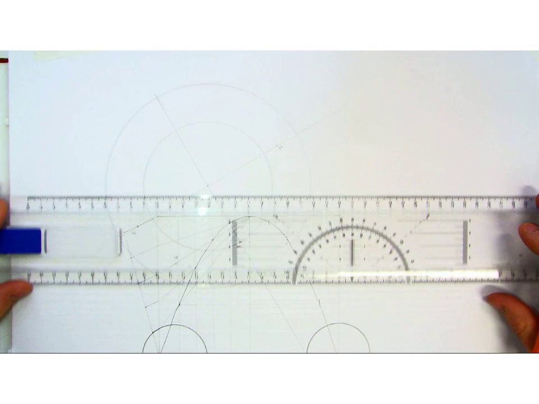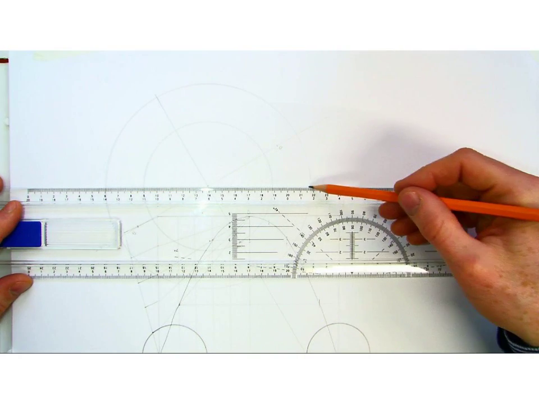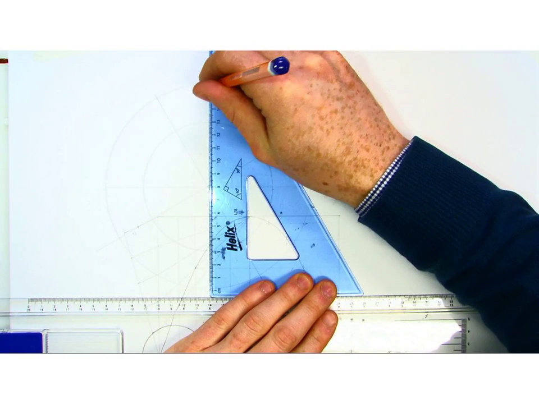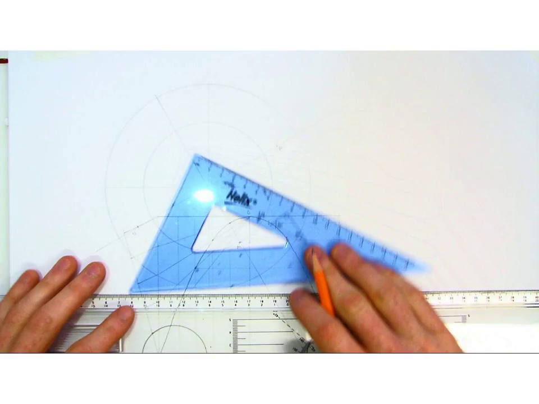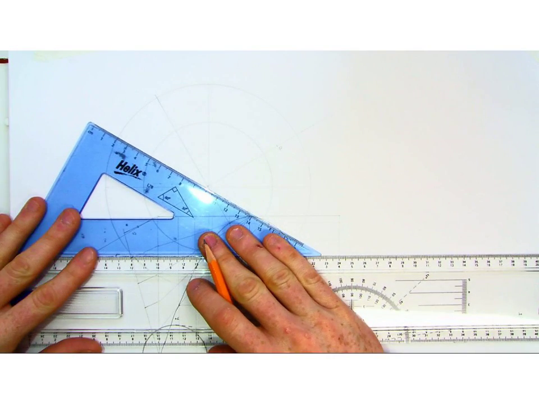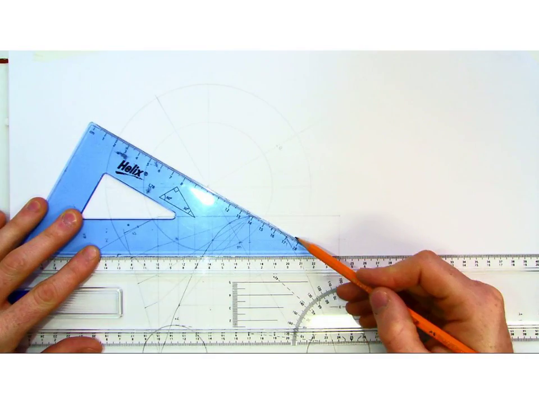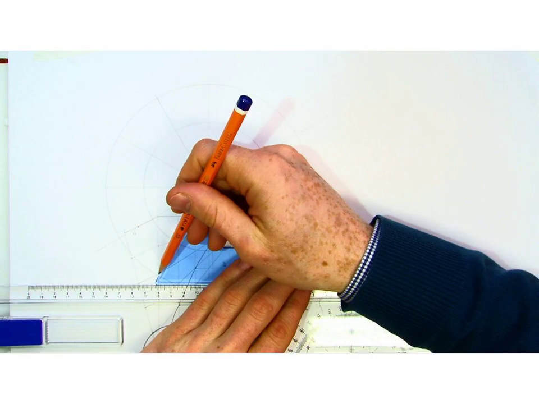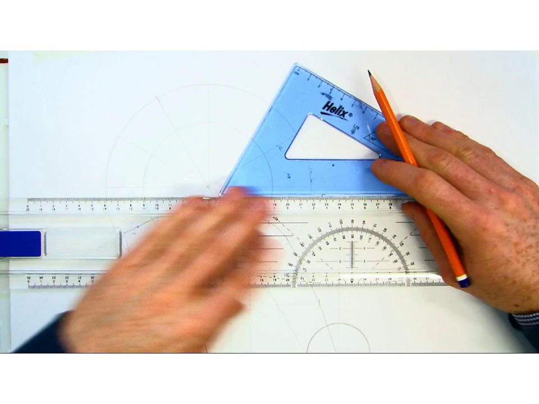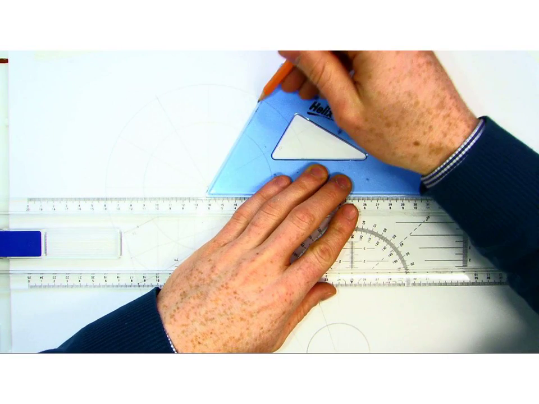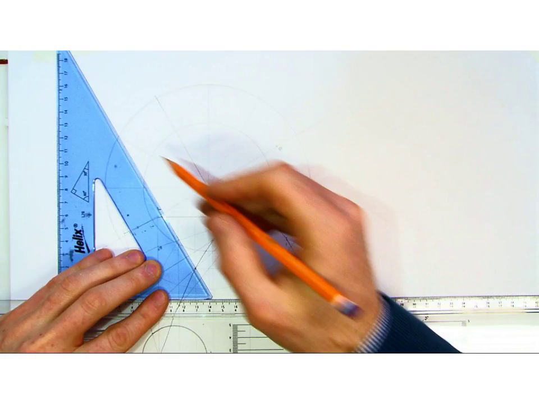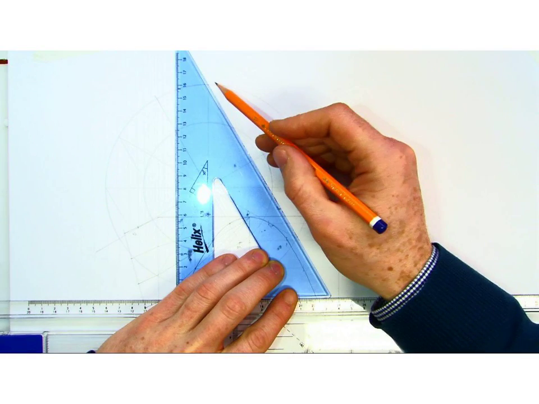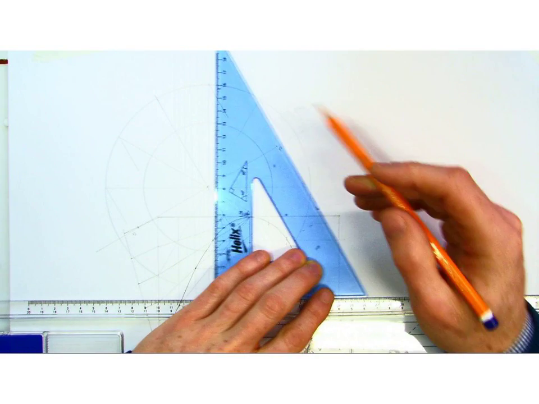I can now start drawing in the ellipse. So locating my points is quite simple. Using the same method, the concentric circles, I can find the points on the ellipse. The only difference about this ellipse here is that it's orientated at 60 degrees, so it might just confuse you a little bit. As long as you remember what line is your center axis, you should be able to draw it in, no problem.